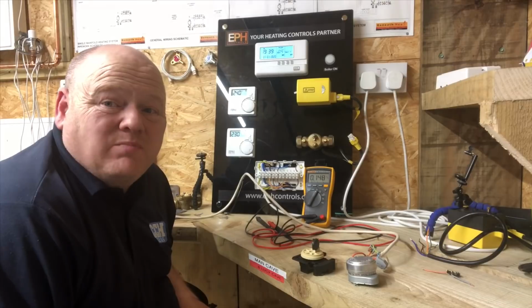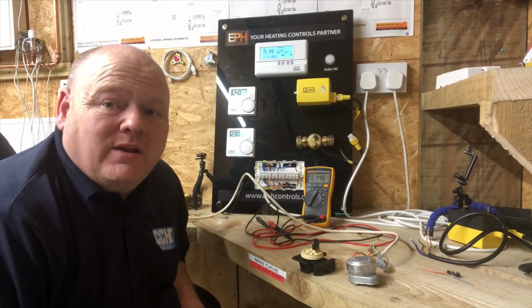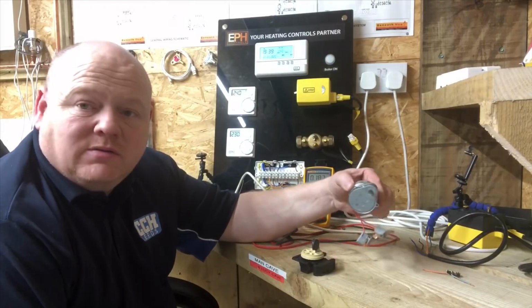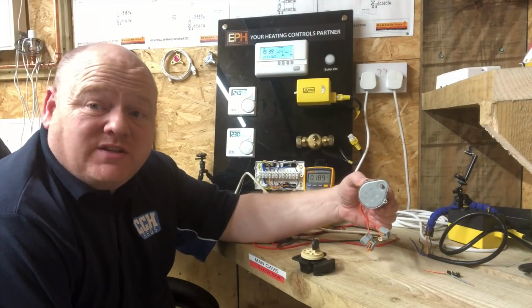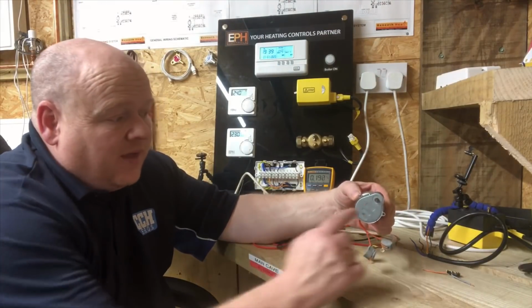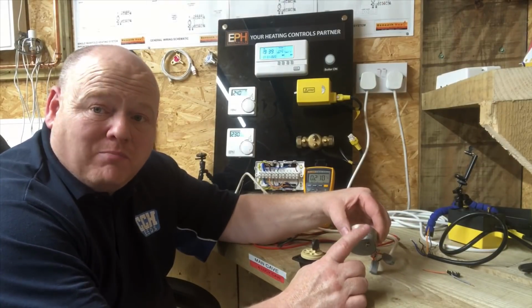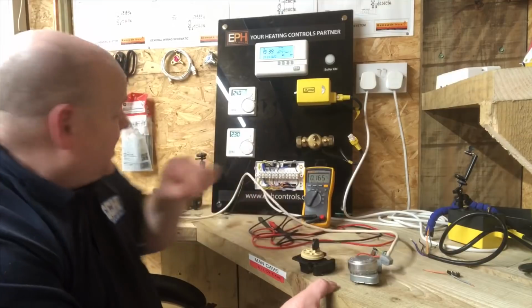And just to try and explain that to you, so you can understand what's actually happening, this is the motor inside, a synchron motor, and this moves. So what I'll do now is put the power back onto that and I'll show you what's happening.